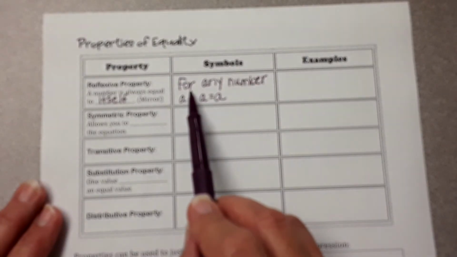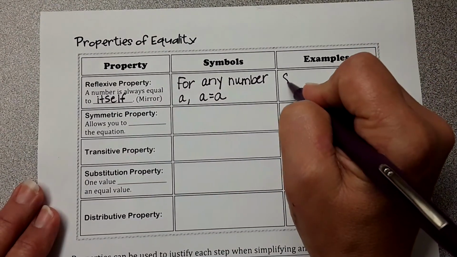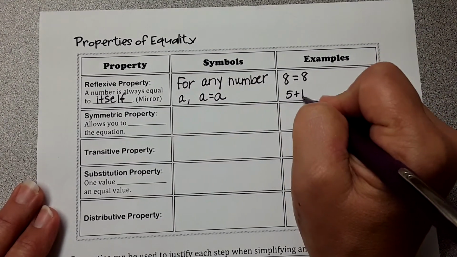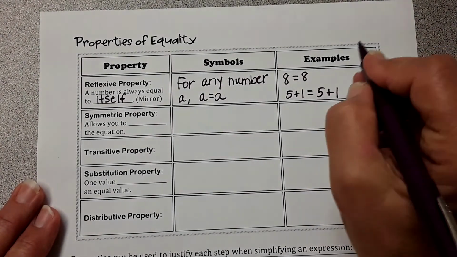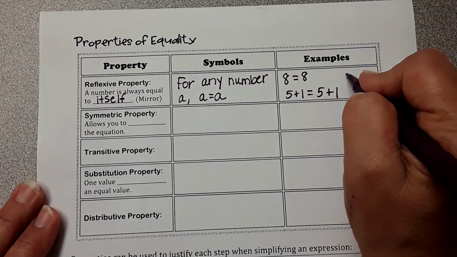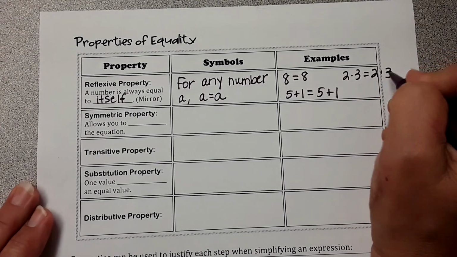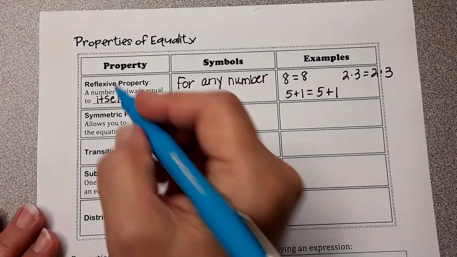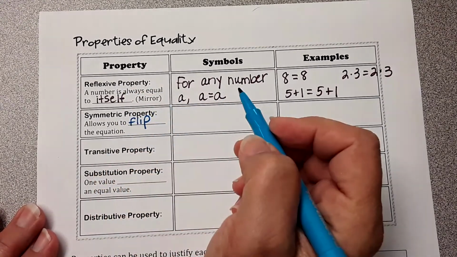It's the mirror image. So for any number A, A equals A. So, 8 equals 8. 5 plus 1 equals 5 plus 1. 2 times 3 equals 2 times 3. Identical.